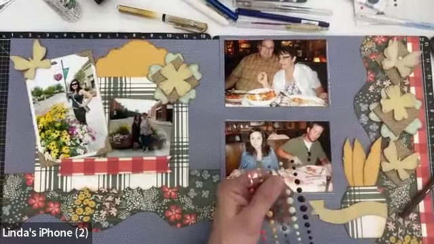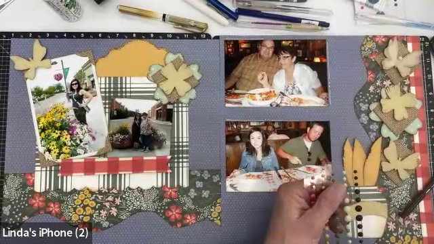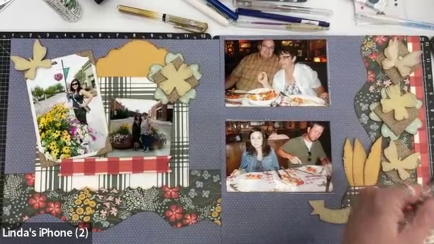Gwendolyn Jack says hi. Hi, Gwen. And Susan, another friend from North Carolina.